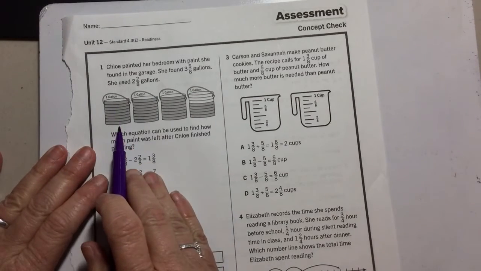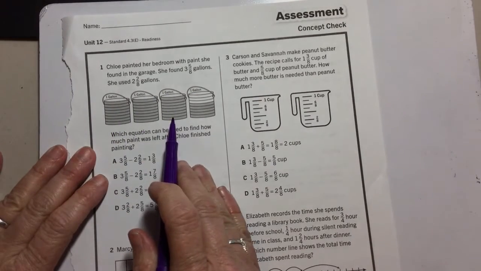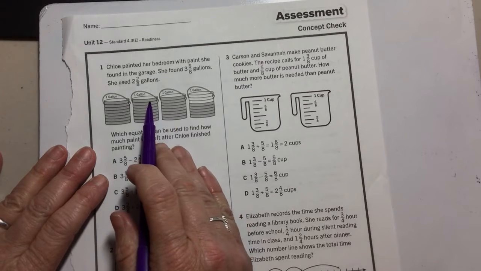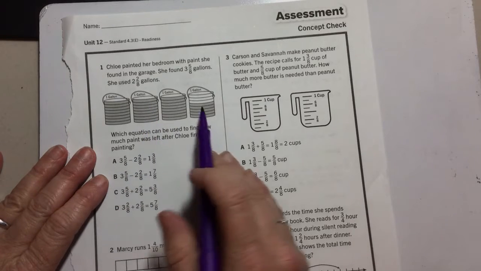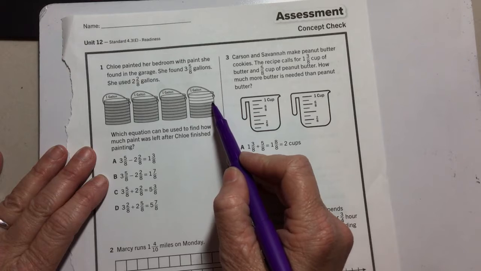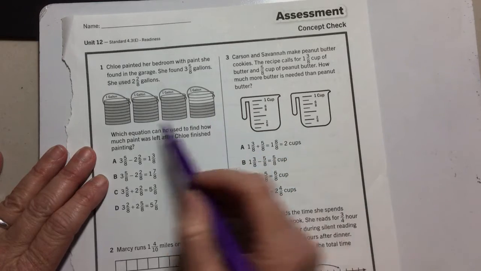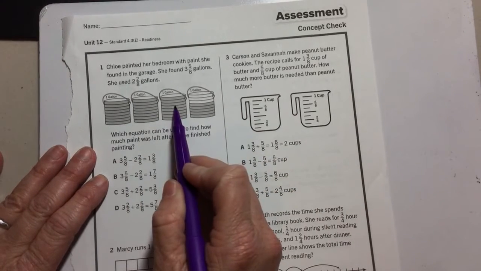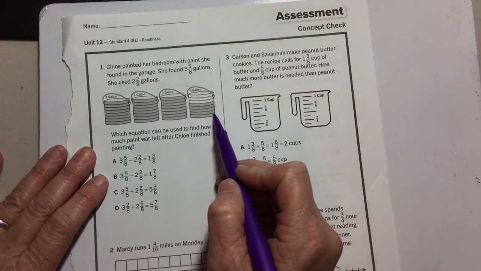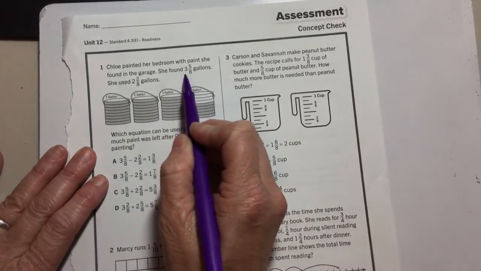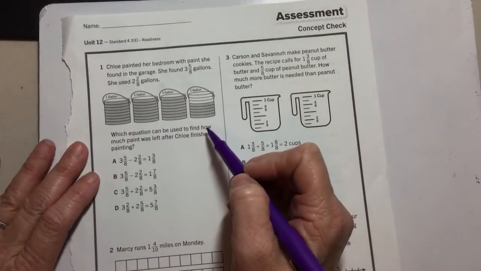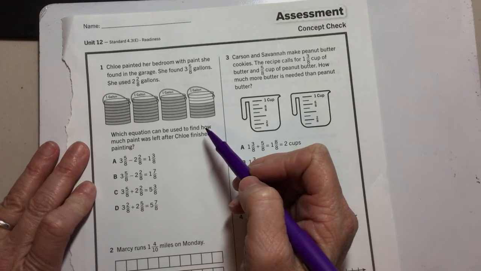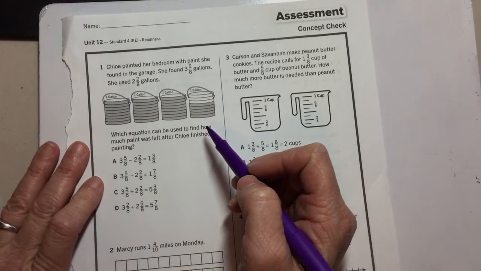One of the ways that you could look at that is you've got these gallons of paint. There's a whole gallon, a whole gallon, and a whole gallon, and it's already broken up into 8ths for you. Here's her 3 gallons, and then the 5/8, already shaded for you. This is what she found. And she uses 2 and 2/8 of a gallon.